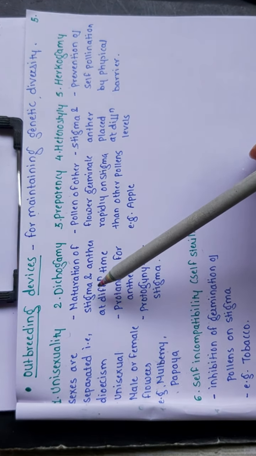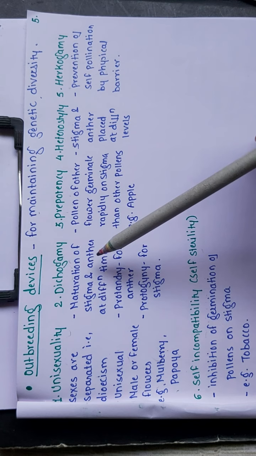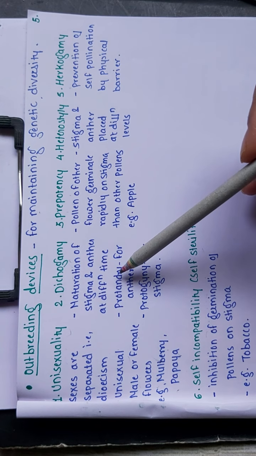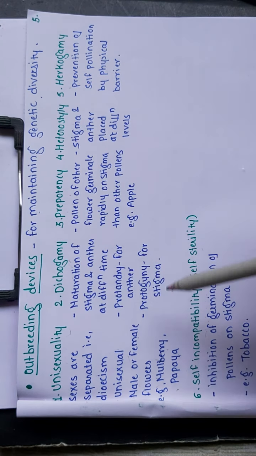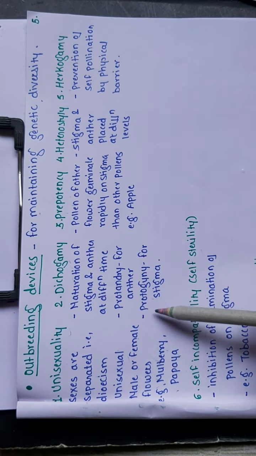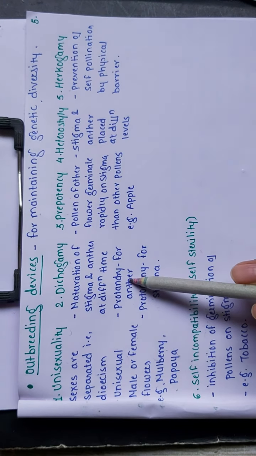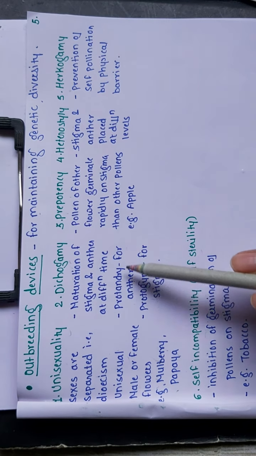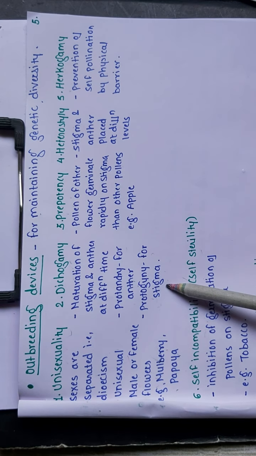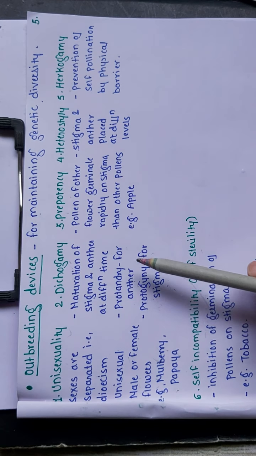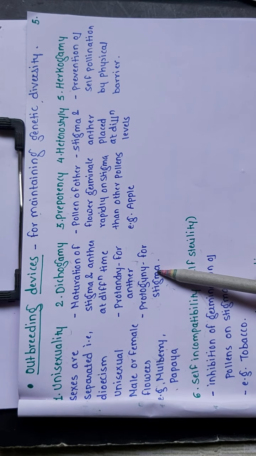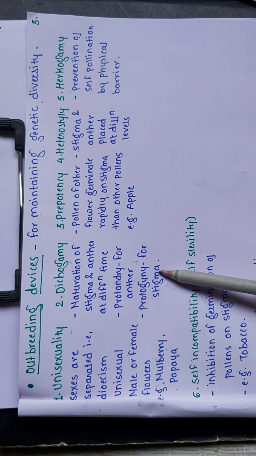In dichogamy, the maturation of anther and stigma is at different times, so that it can follow cross pollination. They have given two terms in this case: first is protandry and second is protogyny. Protandry is related to the androecium, that is maturation of the anther. Protogyny is for the gynoecium, that is maturation of the stigma. For protandry they have given the example of disc florets of sunflower, and for protogyny the example is Gloriosa.